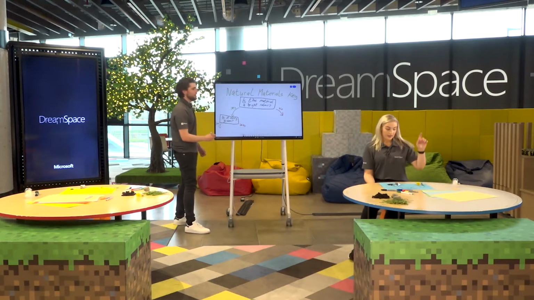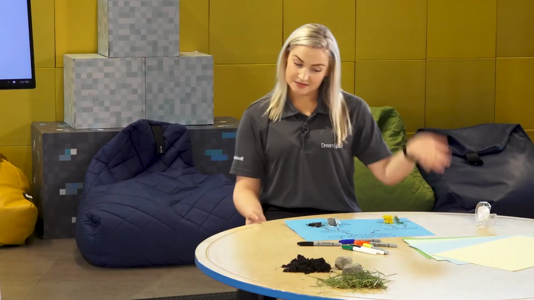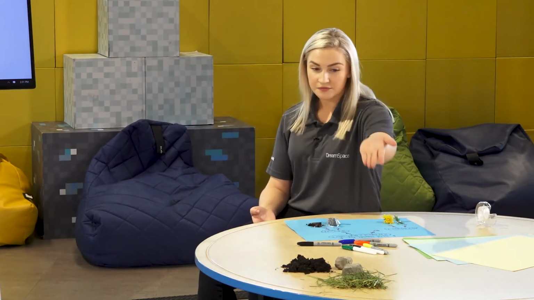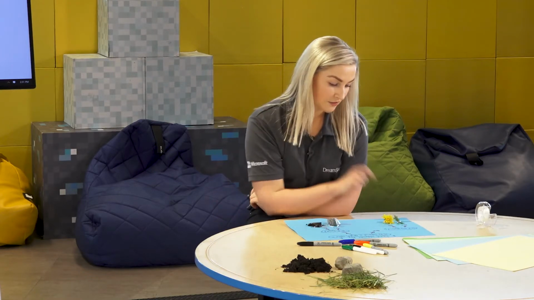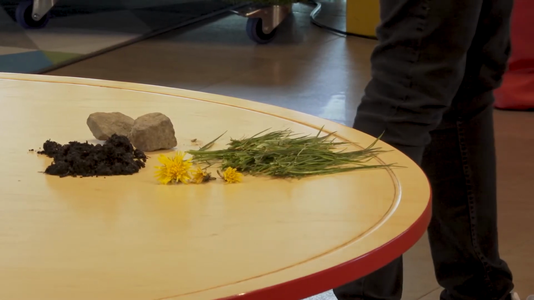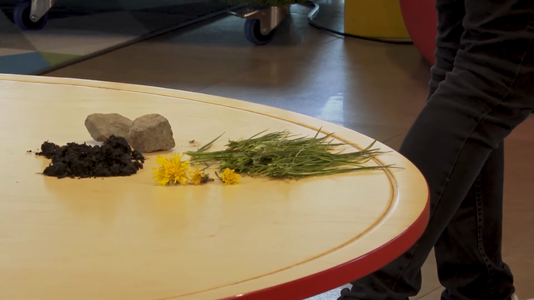And then yes is my grass, because it is only green. Brilliant. Which we can see here. And then no would be my flower. Flower, which is yellow. And I only had one flower. Great. Whereas on your table over there, we can see that you had a few more flowers than I did.